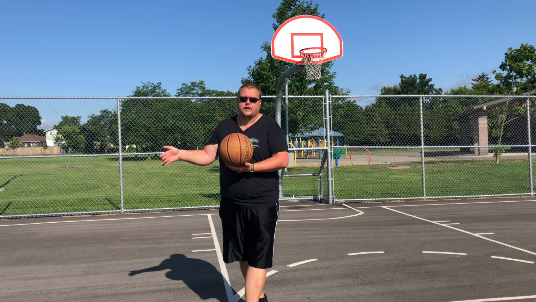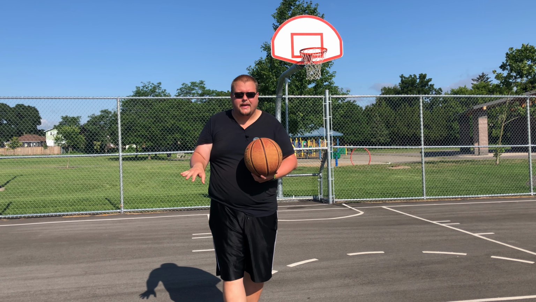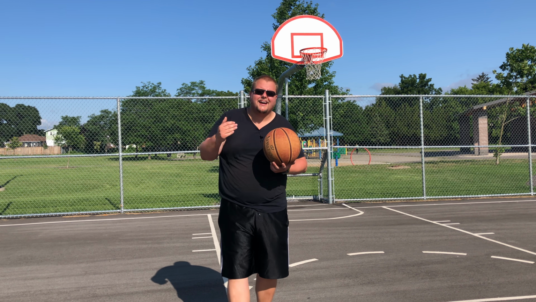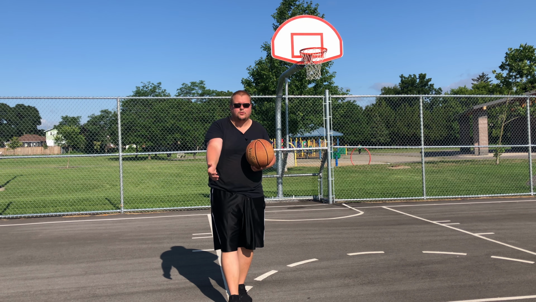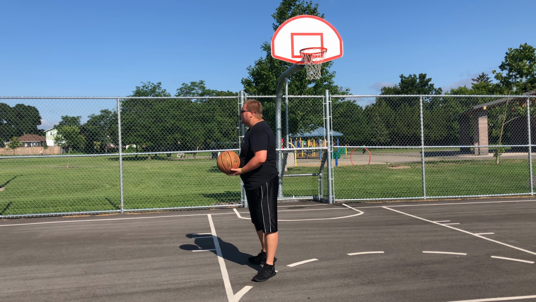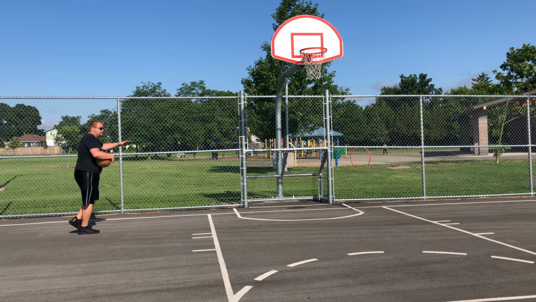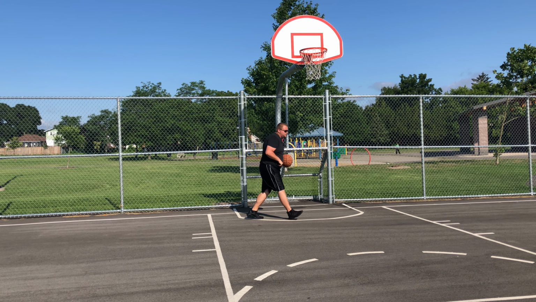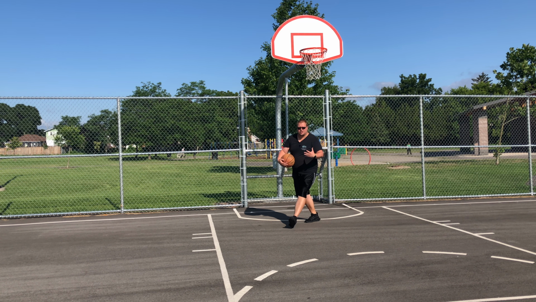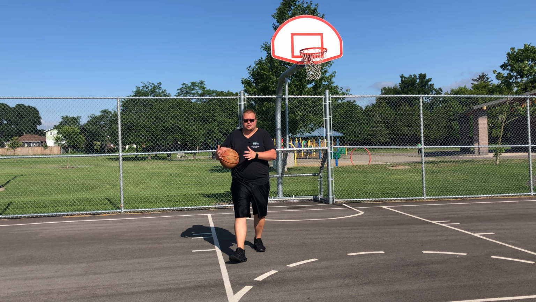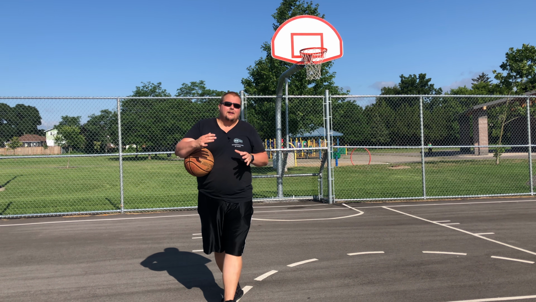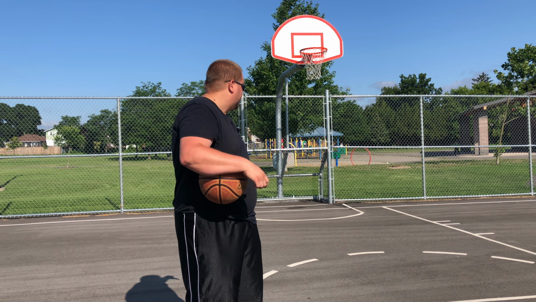However, the small forward, I always like to have him as our fastest player on the court, because he's going to be the one who's leaking out down the court. He's going to be cutting along the baseline, asking for the ball, getting screened by two post players, popping out, maybe taking a shot, making sure that he is able to shoot the shot as well.